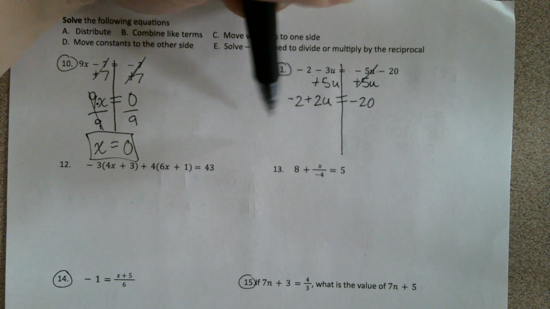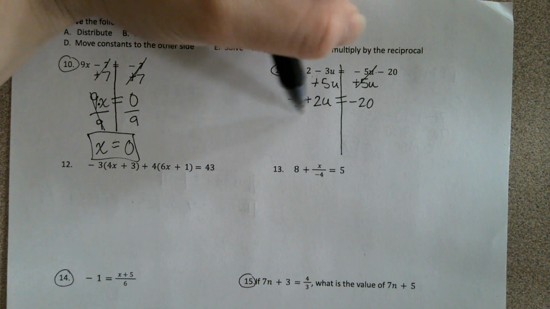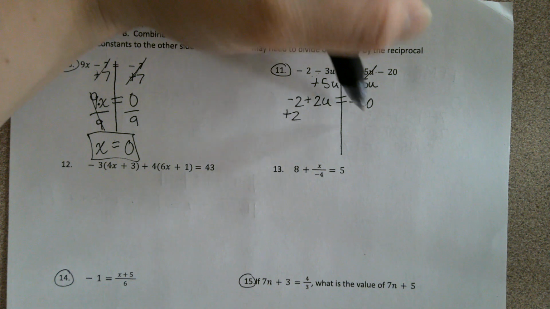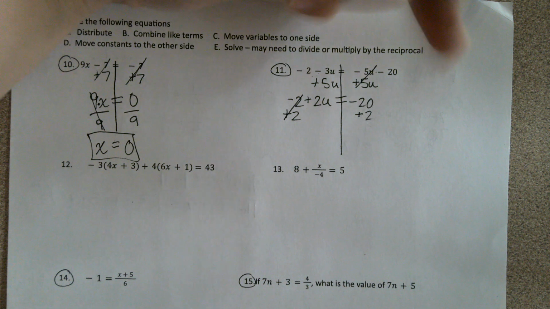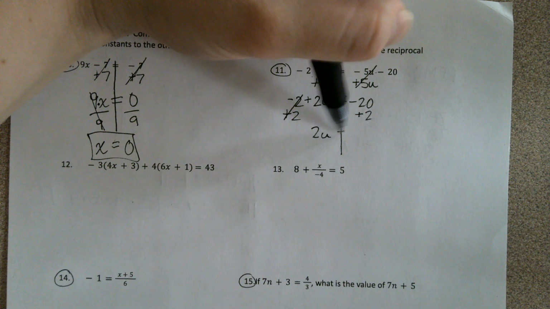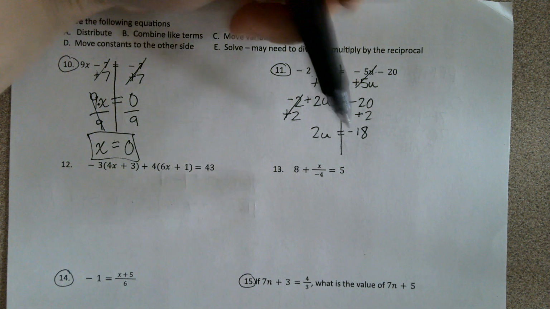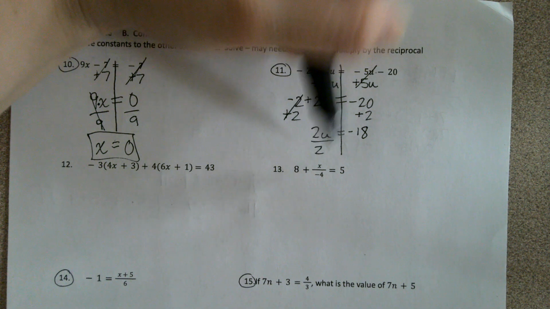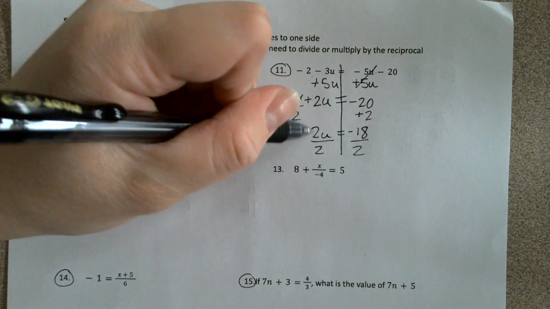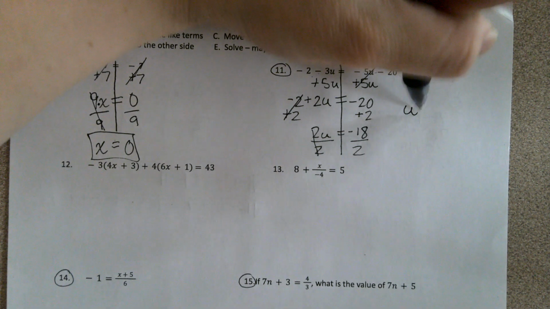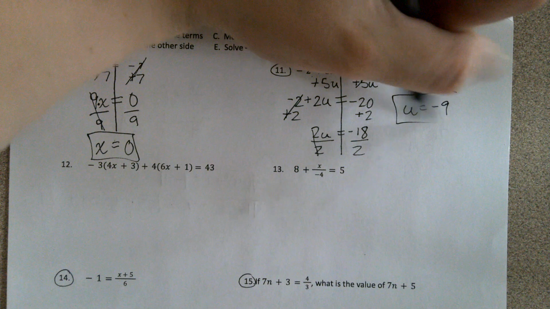From here, I'm going to move the constant. It's negative 2. We'll add that over to the other side. 2u equals negative 20 plus 2, which is negative 18. And finally, I'm going to divide off the 2. This cancels. u equals negative 9.